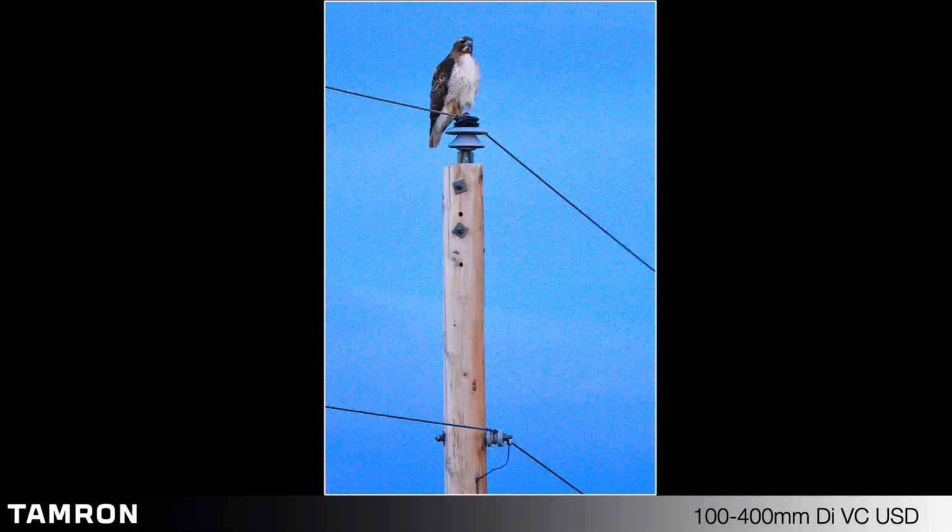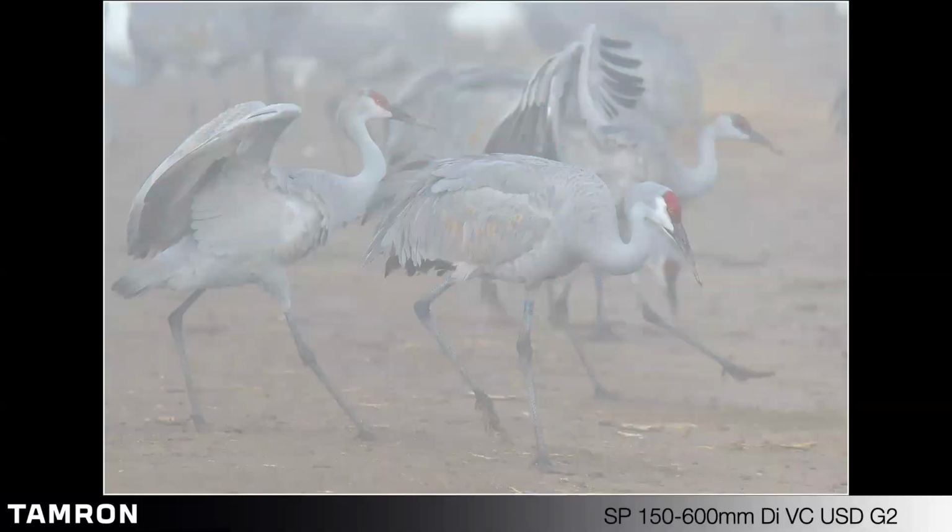Now, another situation you'll run into is bad weather. At the Bosque wildlife festival last fall, it rained for the first 2 days, and that really, no pun intended, put a damper on things. People couldn't really get out and get shots of the animals. The birds were hunkered down. They weren't flying. They weren't doing much of anything.